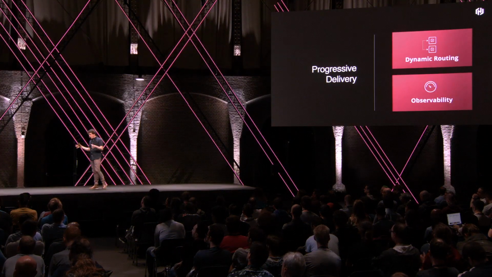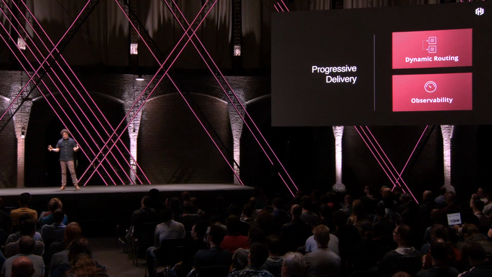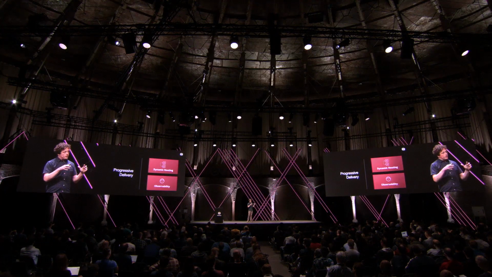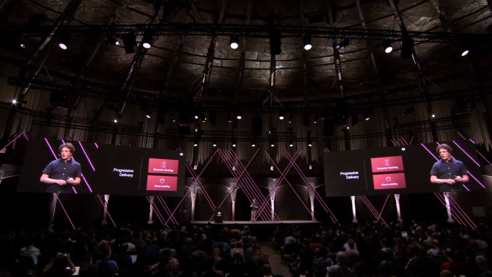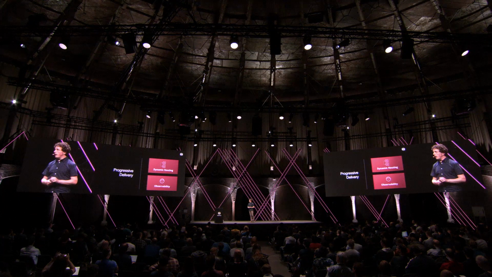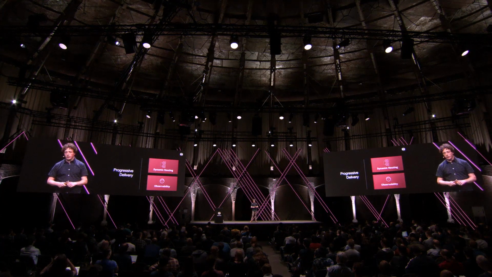So Service Mesh enables these ideas, these techniques, but they enable your infrastructure team to build this out as a service for your application teams. And they are really important, but I think these are only a part of the use case for Service Mesh. So I'm going to expand on progressive delivery. We also want to think about security.